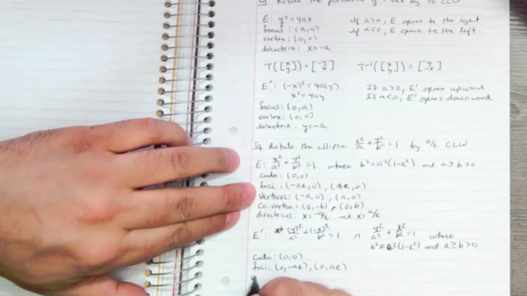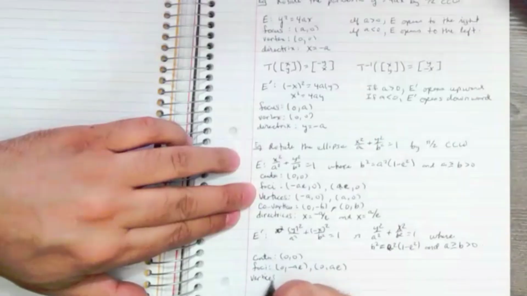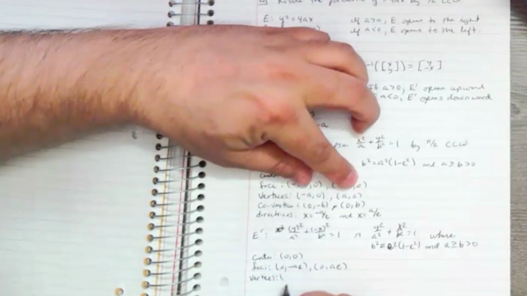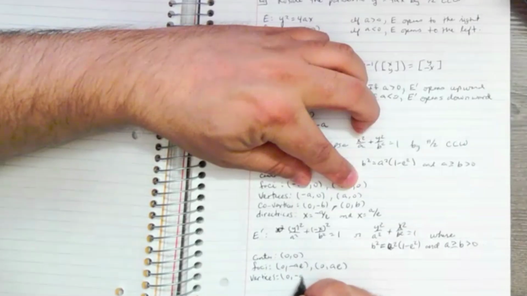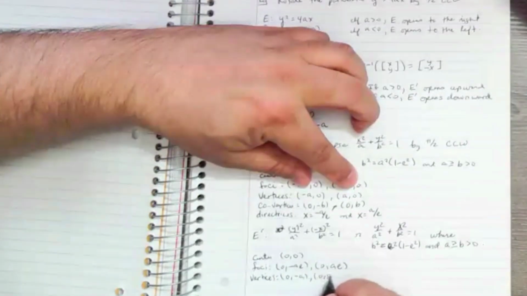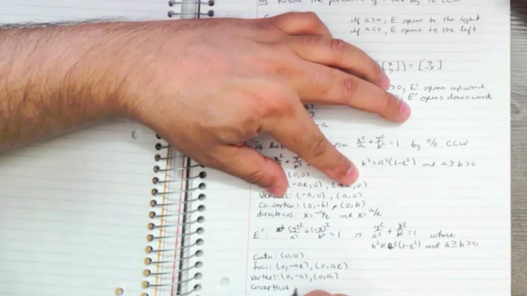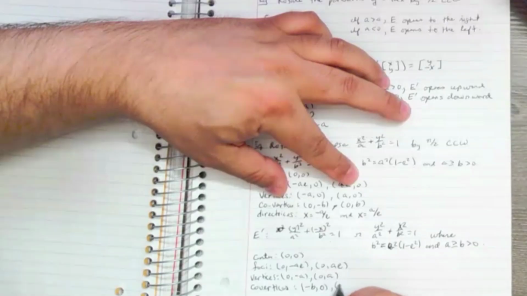The vertices occur at the points (0, negative a) and (0, a). The co-vertices occur at the points (negative b, 0) and (b, 0).